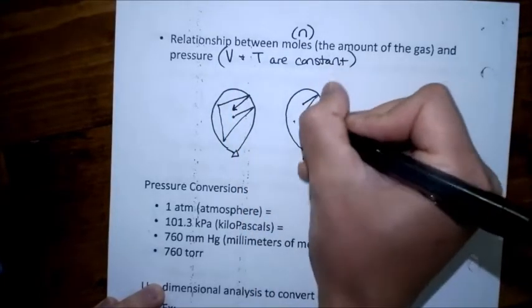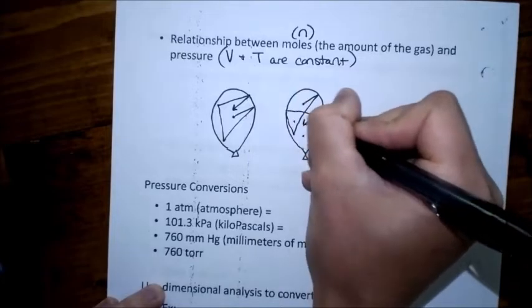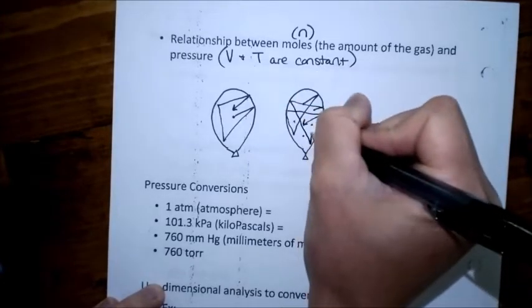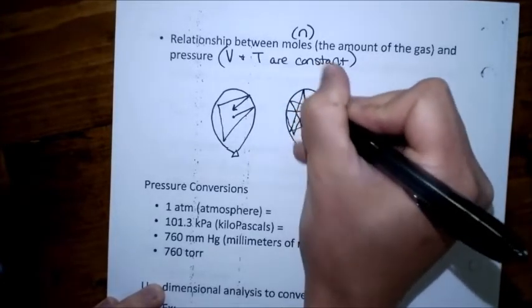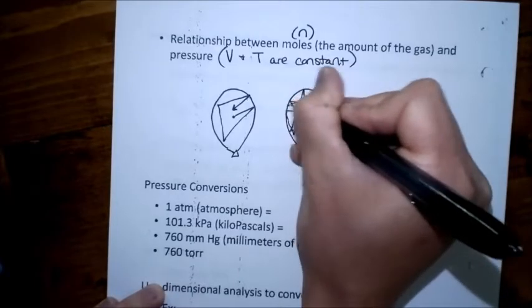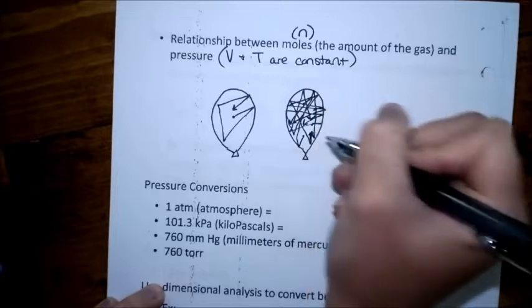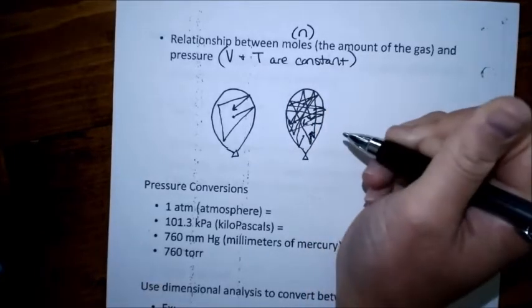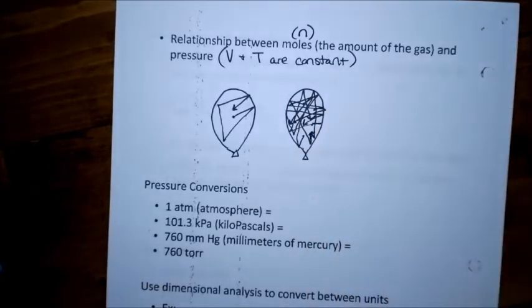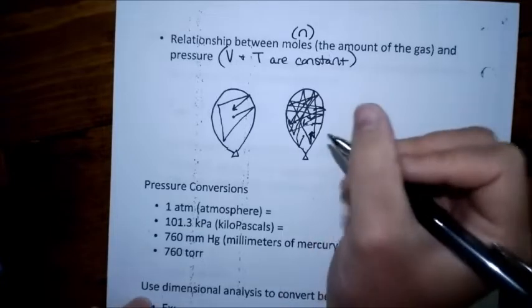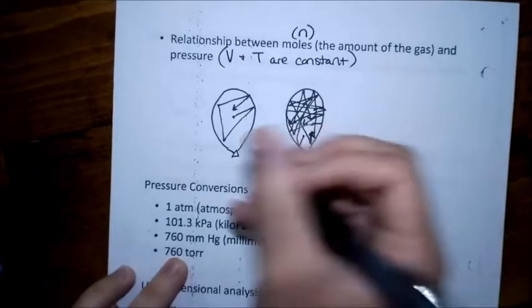But in this second balloon, you're measuring the path of all of these gas molecules. So since there's more gas, more gas is hitting the walls of the container, you can tell that there's more pressure in this second balloon.